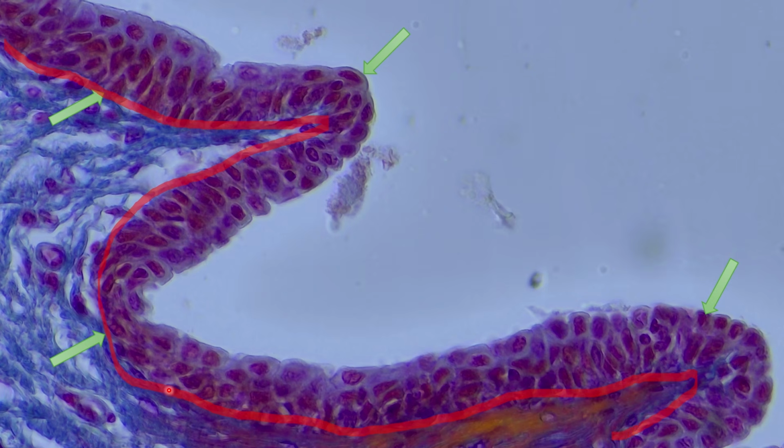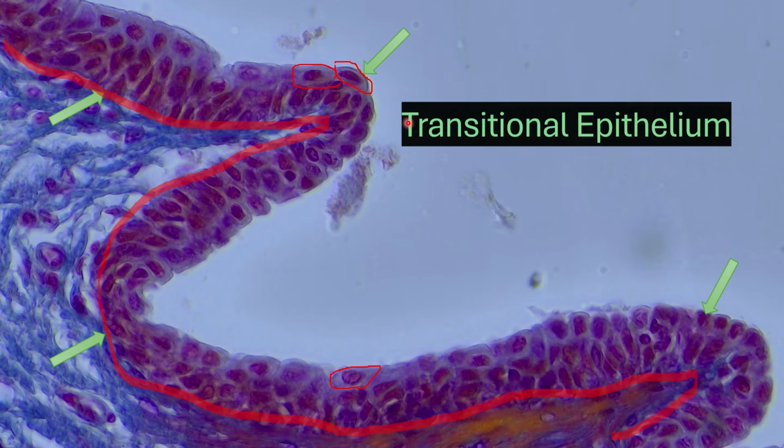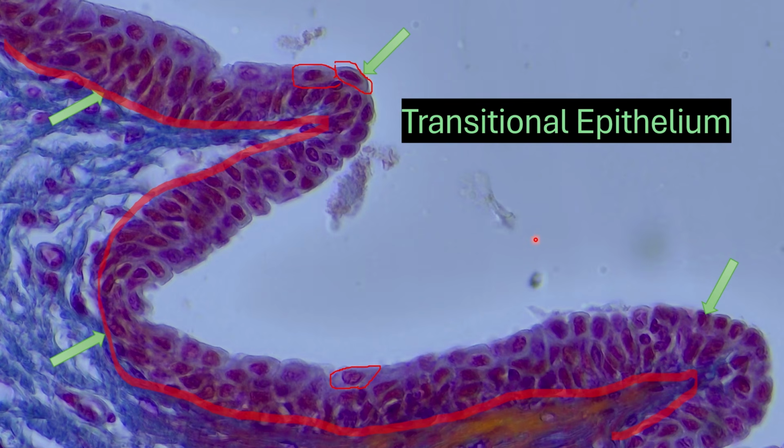So again, basal membrane, apical or free surface. You look at this, you see it is stratified. However, it does have a different naming scheme to it. To identify it, we look at the cells at the surface. Overall, look at their shape. They are a bit larger than the cells beneath them. What they do is they allow for expansion. Sometimes these cells are referred to as umbrella cells in that they cover multiple cells beneath them. This is considered transitional epithelium.